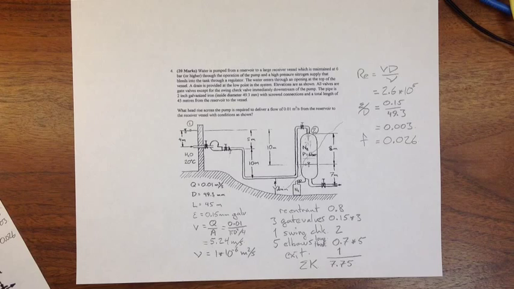Now you'll notice we haven't actually done much towards solving the problem yet. We're just doing all of the accounting to find out what the piping system actually looks like and what the flow condition actually looks like.